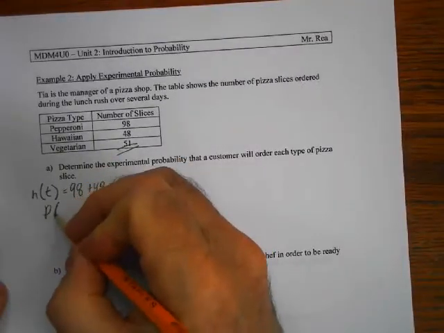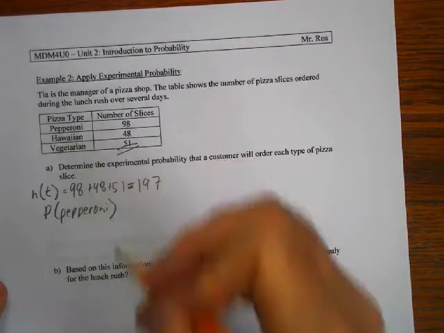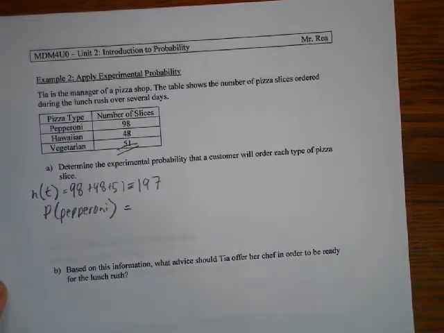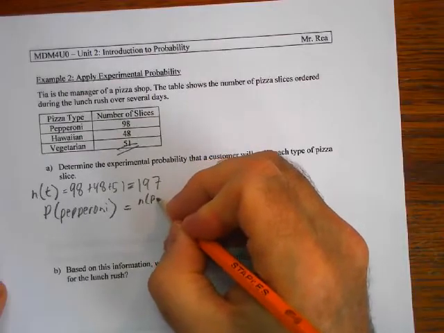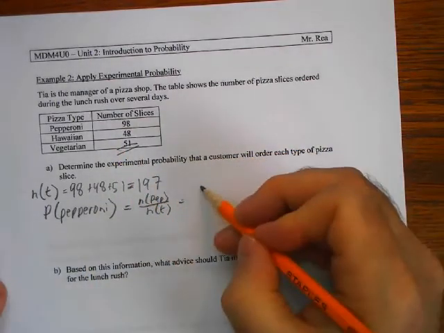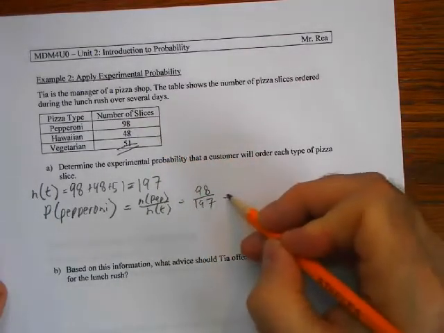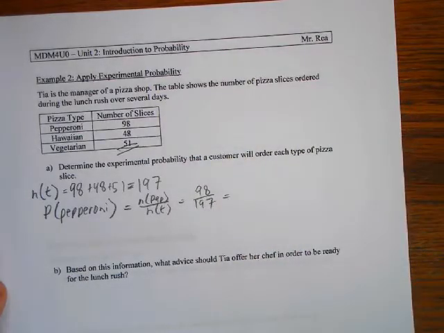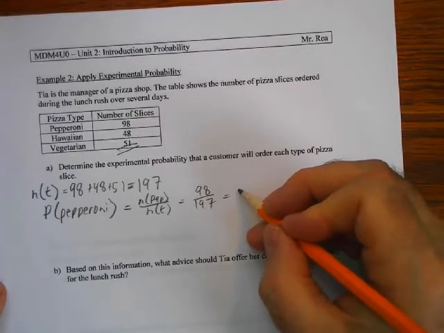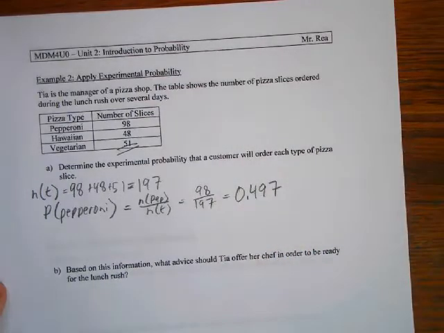So the probability of ordering a pepperoni, I'm going to shorten what I might normally say in here just for the sake of space. So the probability of ordering pepperoni is the number of pepperoni ordered over the number of trials. So the number of pepperoni was 98, and there's 197 slices ordered. That's equal to, now in this case, these aren't exact, these are long decimals, so I'm actually going to put a couple more decimal places than I might usually, so 0.497.